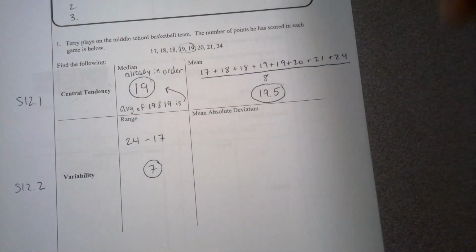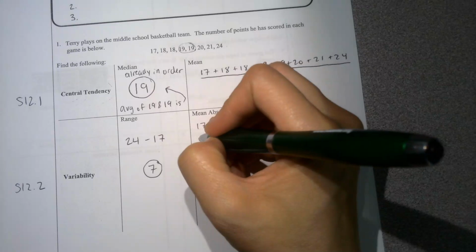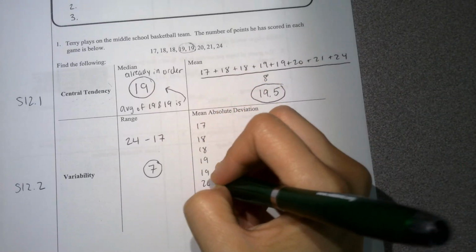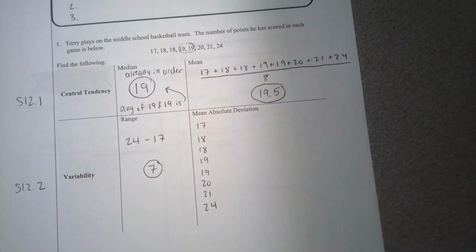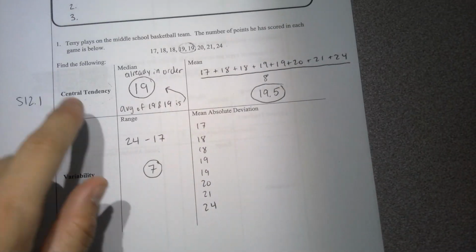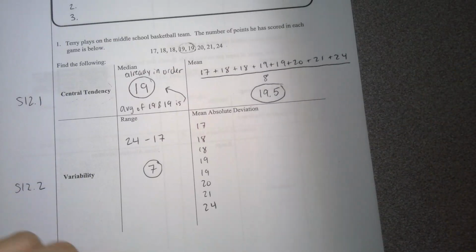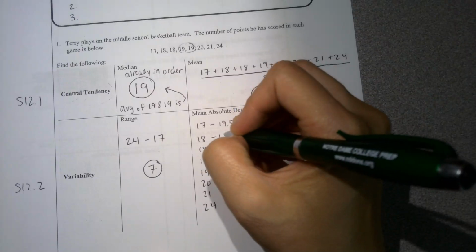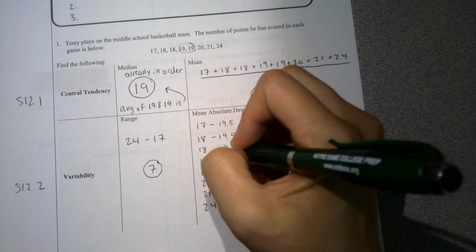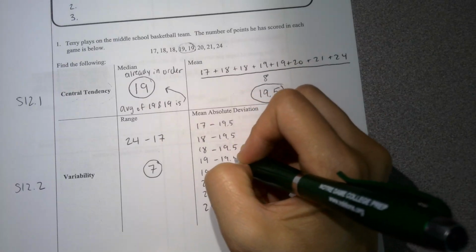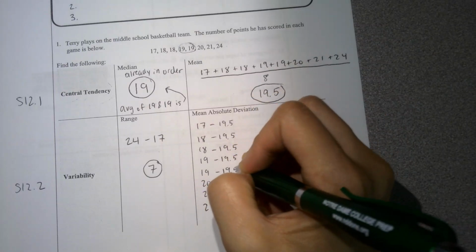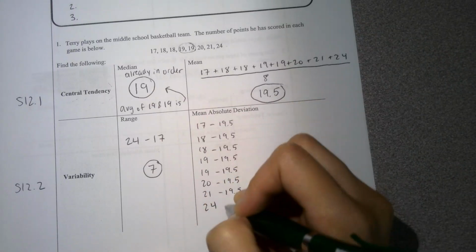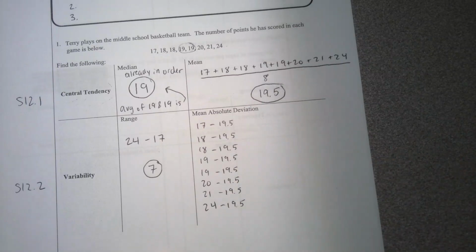I'm going to list out my points like this: 17, 18, 18, 19, 19, 20, 21, 24. And we want to find the difference between each data point and the mean. So I'm going to subtract the mean from all of these. We calculated the mean up above. I'm obviously doing this the really long, drawn-out way. If you can figure out shortcuts or you feel comfortable doing it in your calculator, by all means, go ahead.